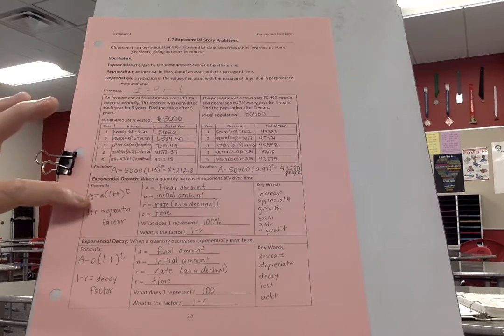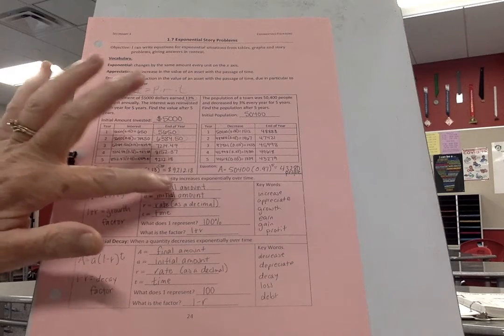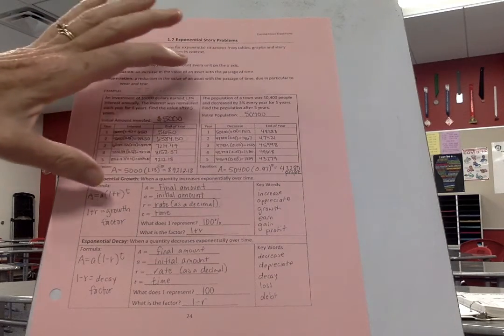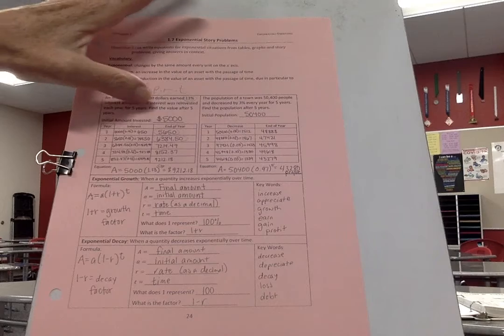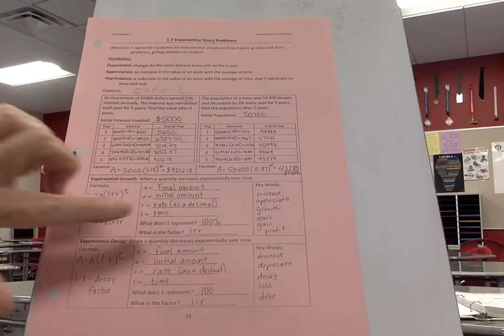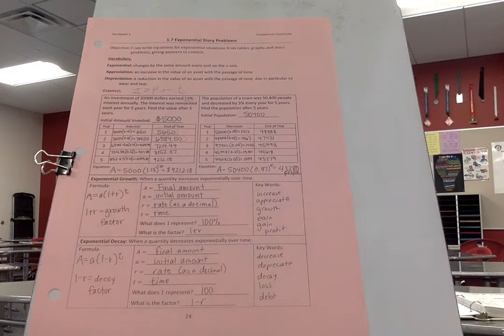So again, the capital A is your final amount. See how this is $9,212.18. The lowercase a is the initial amount. That would be the $5,000, the beginning amount. That's what initial means. Rate, usually it's in percent and you have to change it to a decimal. And then the time is generally in years.